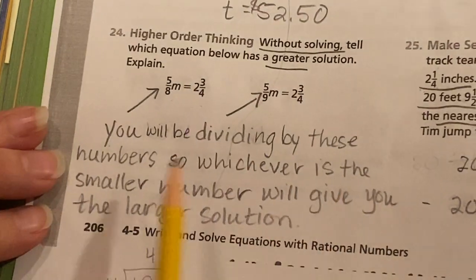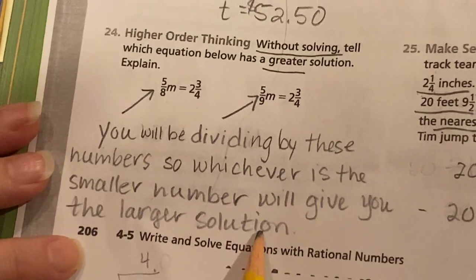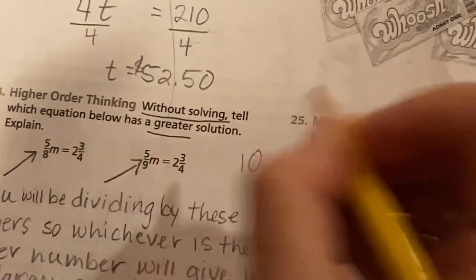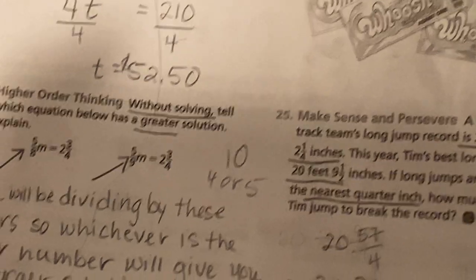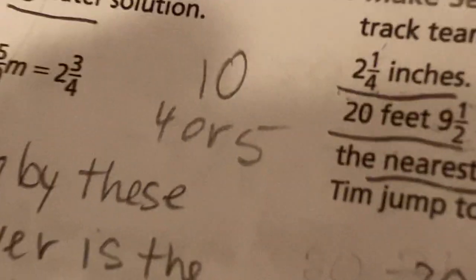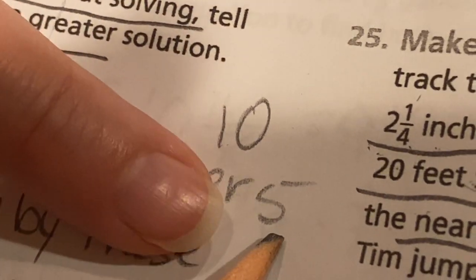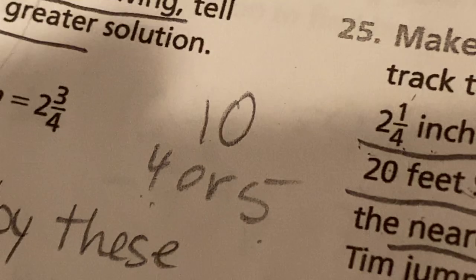Now, for this one, you will be dividing by these numbers. So whichever is the smaller number will give you the larger solution. It's sort of like saying if you were going to divide 10 by either 4 or 5, which solution is going to be larger, right? Well, 4 is going to go into 10 more times than 5, so 4 would give you the larger answer.